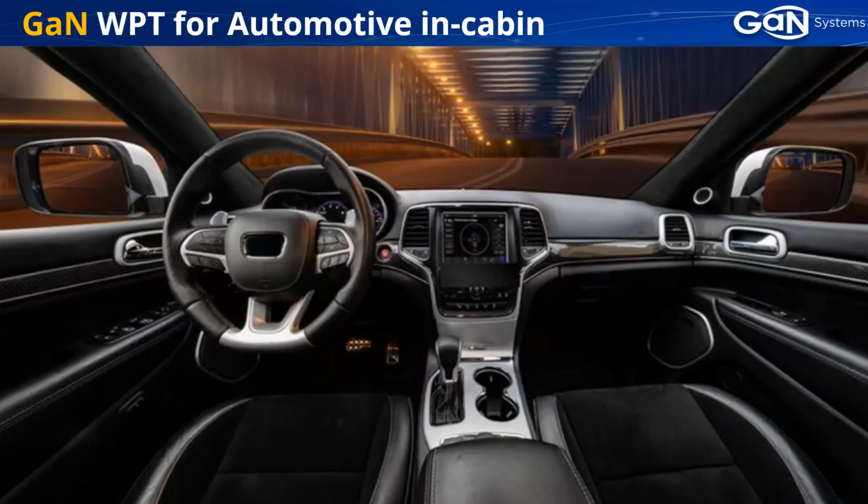And coming soon, inside all of our cars, is wireless charging of our devices. Take a look at this video for a vision of what's coming in the future.